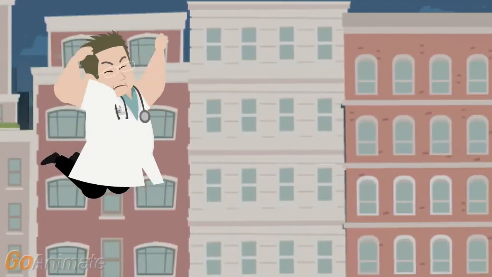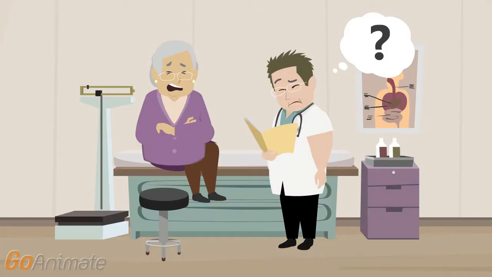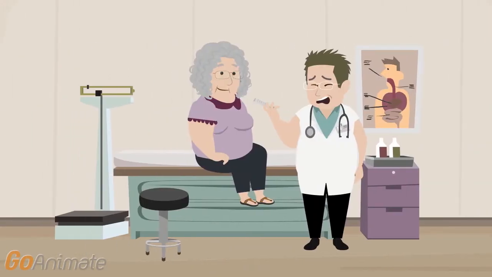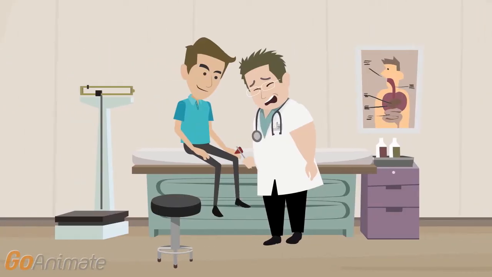Although doctors may think of themselves as superheroes, it's impossible for doctors to treat illnesses that they're not made aware of. Adding to this problem is most providers spend less than 7 minutes actually talking to the patient.